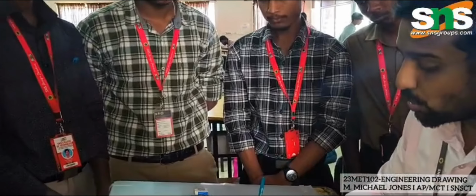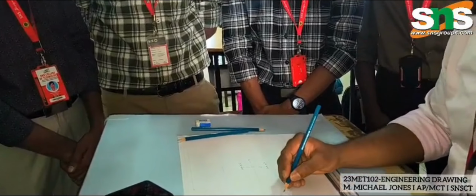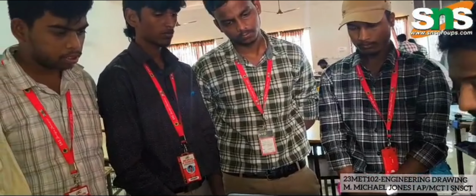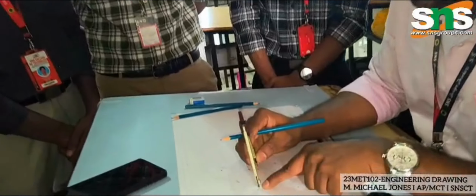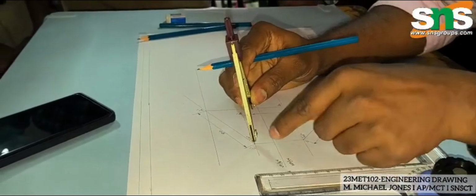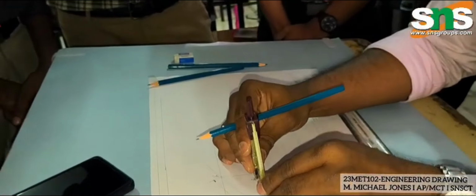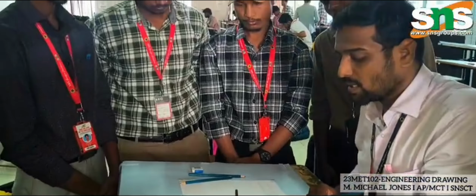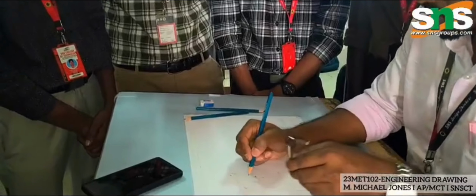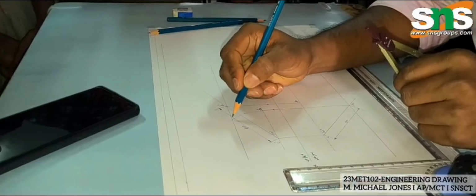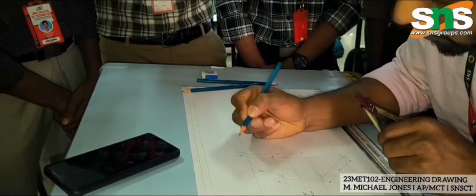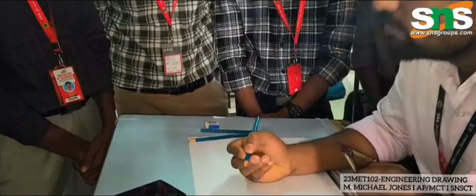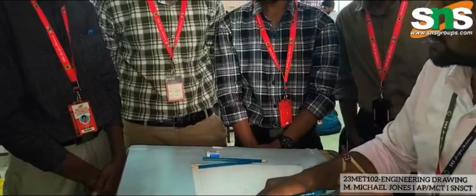Now we are going to rotate D2 dash and D1. How to rotate it? You will be having a compass on C dash. You can see here I am keeping one end of my compass on C dash and the other end I will be measuring D2 dash. C dash and D2 dash I have rotated. You can see this is it, and the intersection point here will be my D dash. That is the front view.